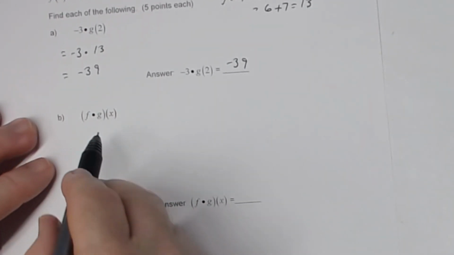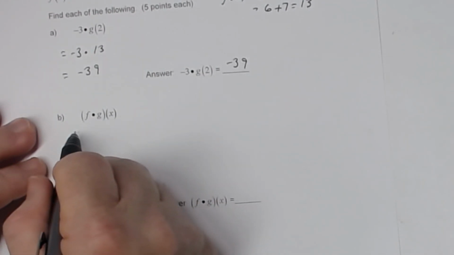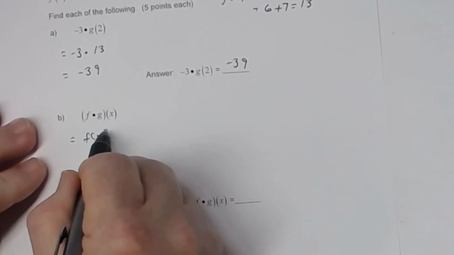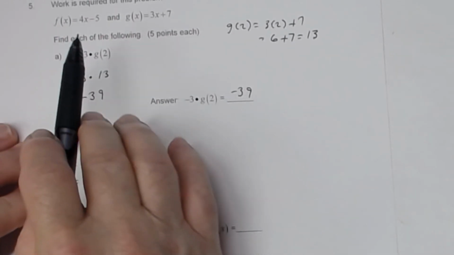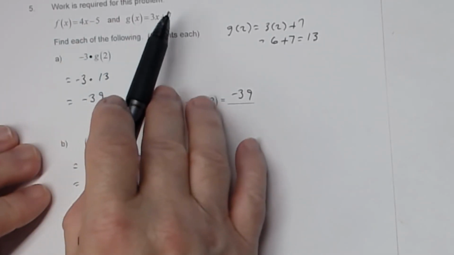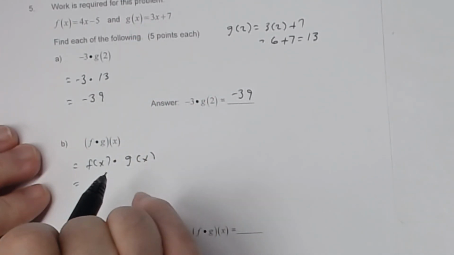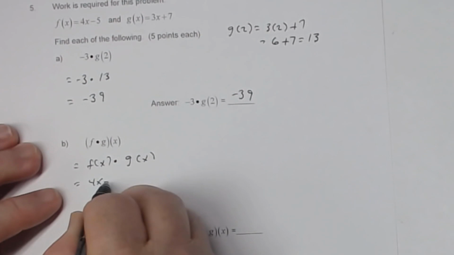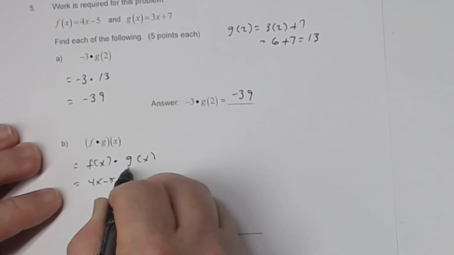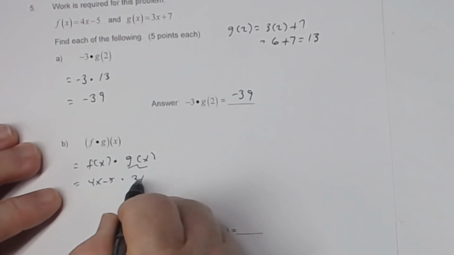Okay, B, you want to find f times g of x. By definition, that means f of x times g of x. So f of x is this function here, and g of x is this function here. Now here's where some of you are going to make a mistake. Some of you are going to say, well, that is 4x minus 5 times, and g of x here is 3x plus 7.